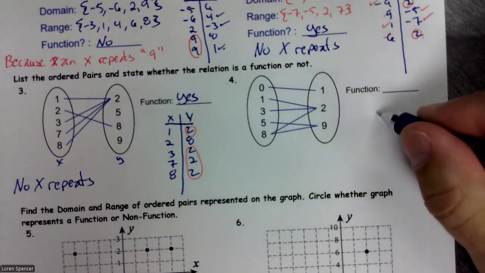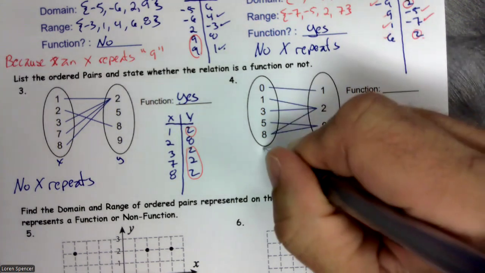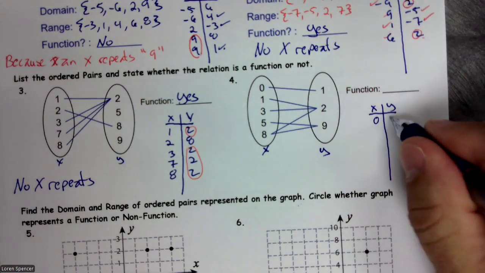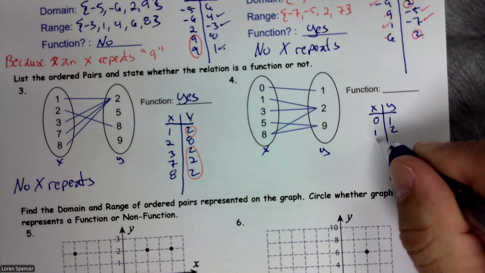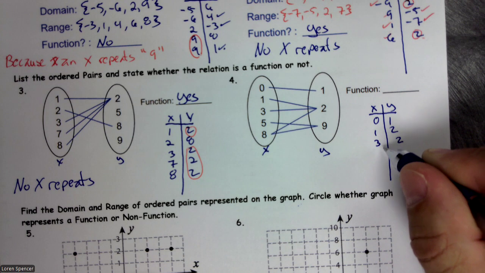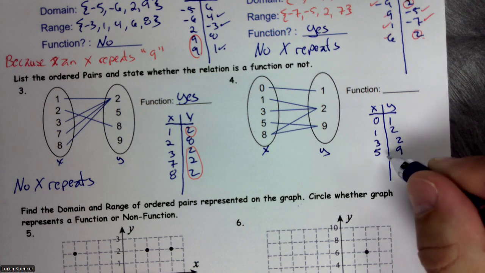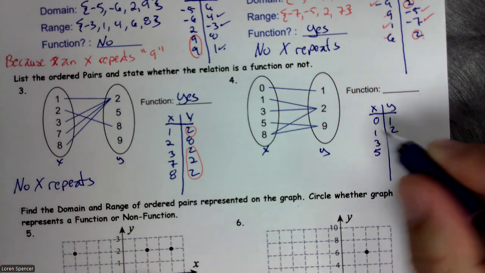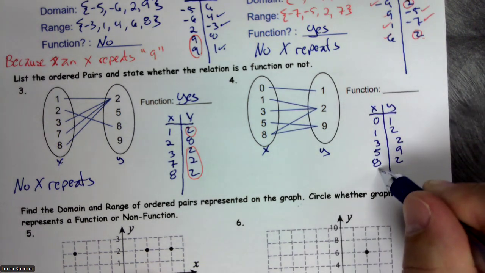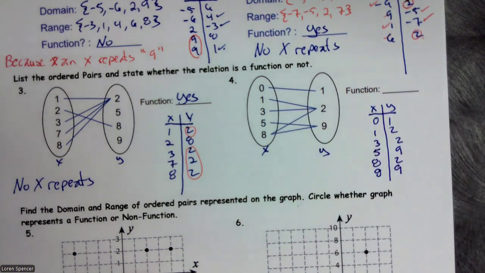All right, let's take a look at this one. Making a table once again. This is my x's, this is my y's. So I have 0, 1; 1, 2; 3, 2; 5, 9; 8, 2; and 8, 9. Because the 8 goes to here and the 8 goes to there.